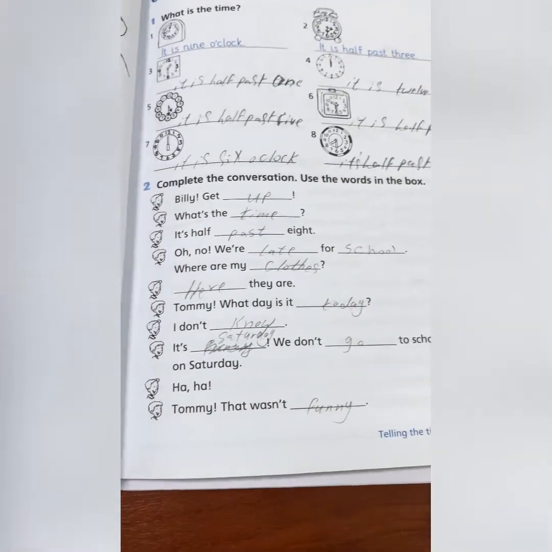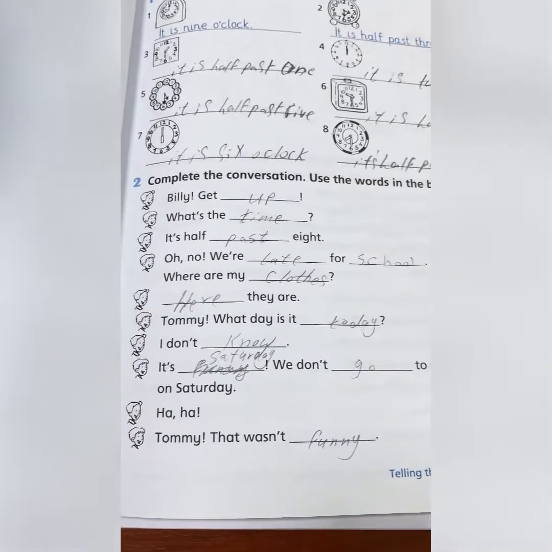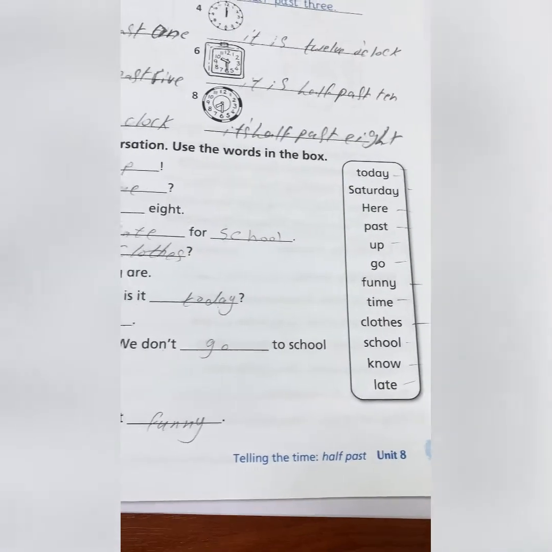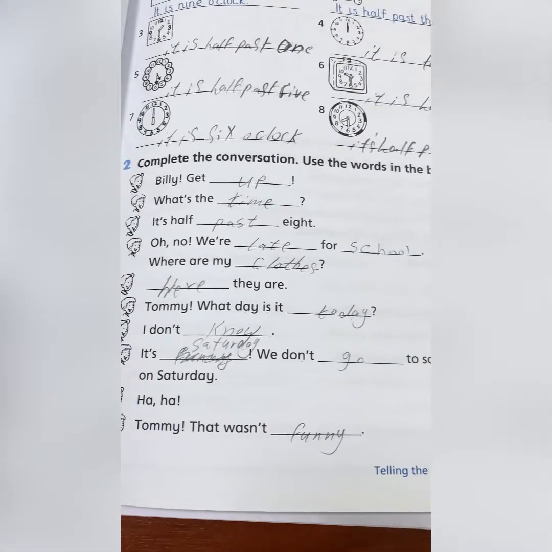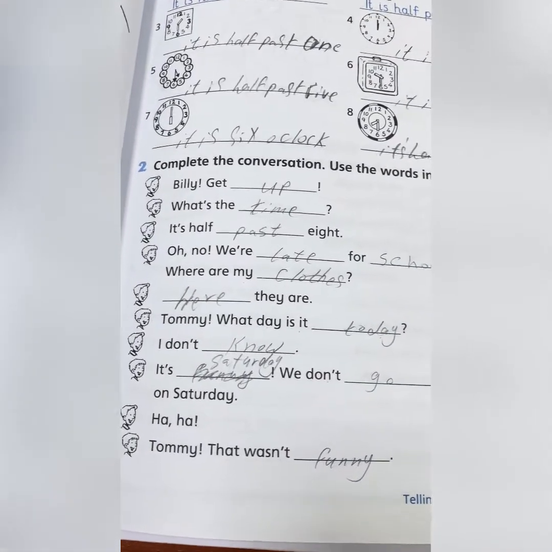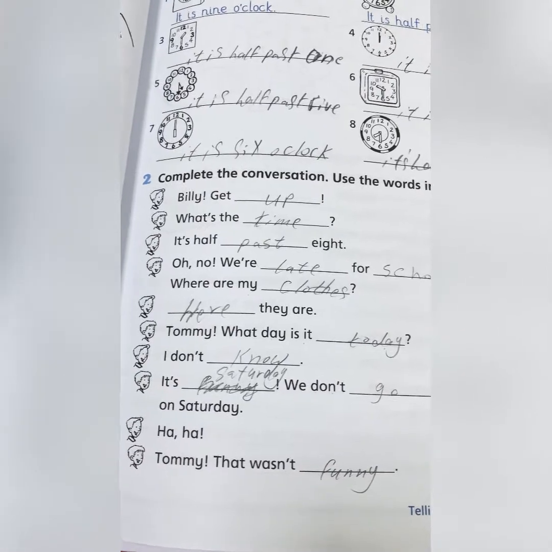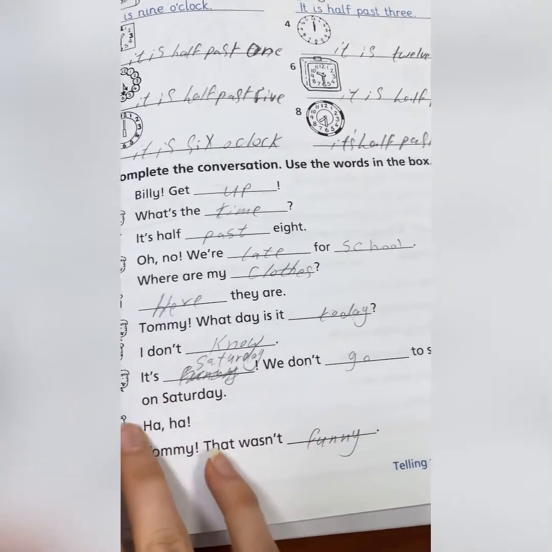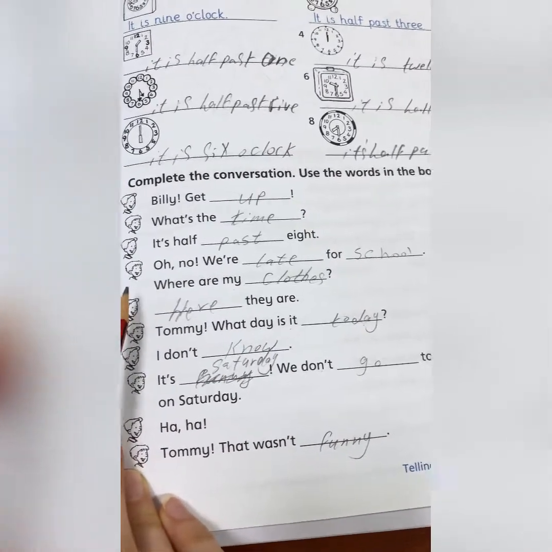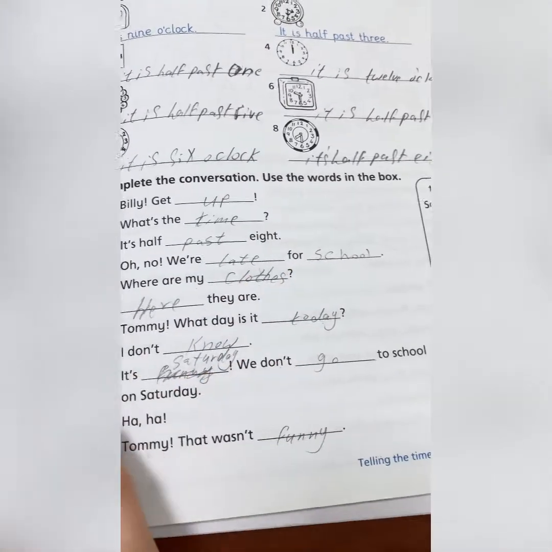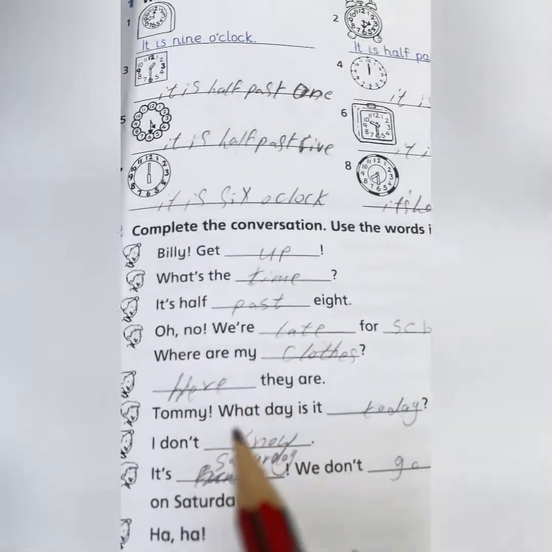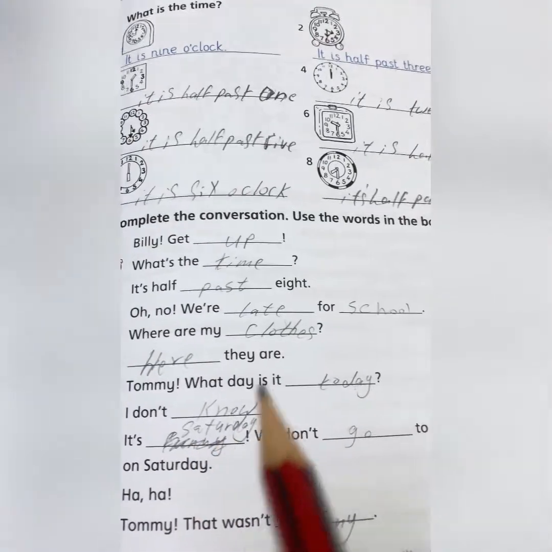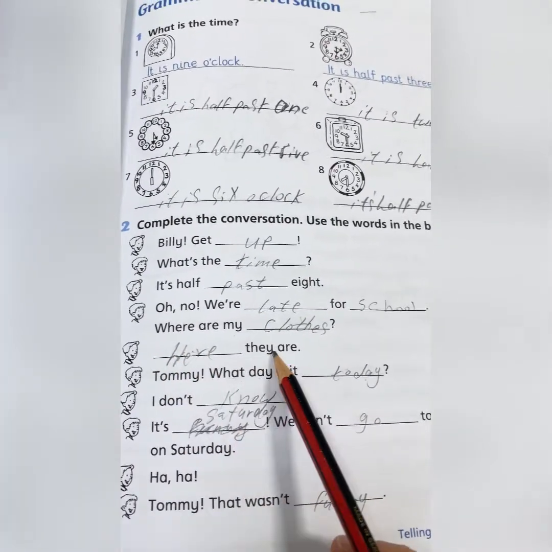Okay, so we talk about the time. Also here it says complete the conversation. We have a conversation and we have those words as help. We can complete it. First one says Billy, get up. Then it says what's the time? Then it says it's 8:30. And the boy is saying, oh no, we are late for school. Then it says, clothes, where are my clothes? And then it says, here they are.